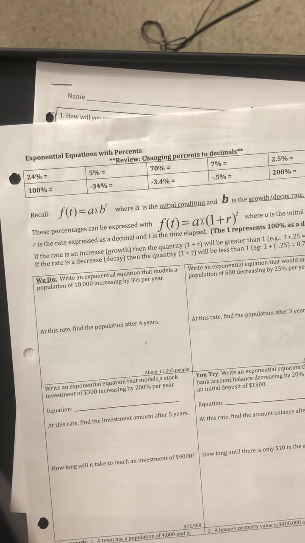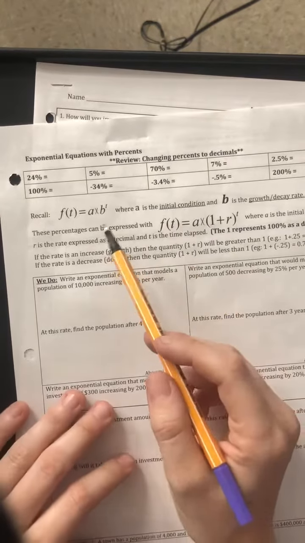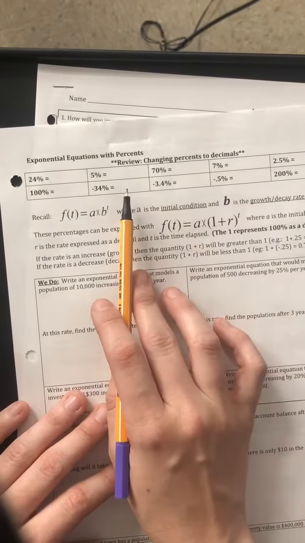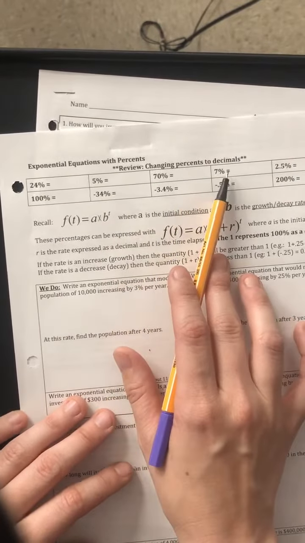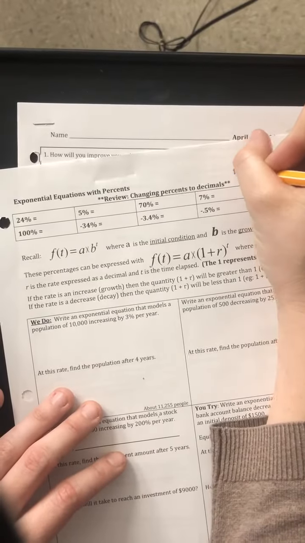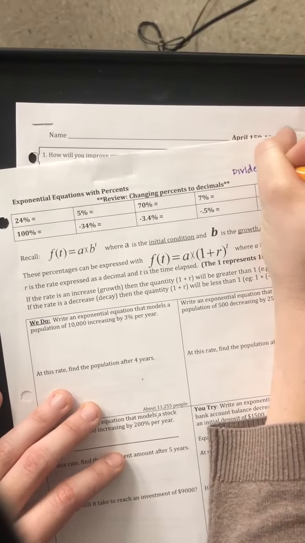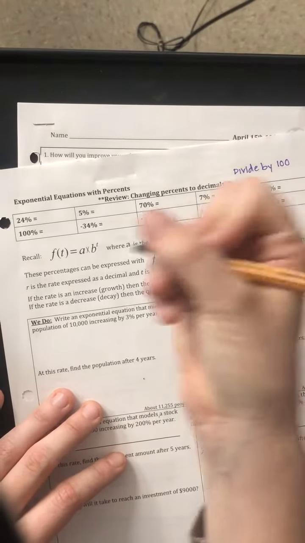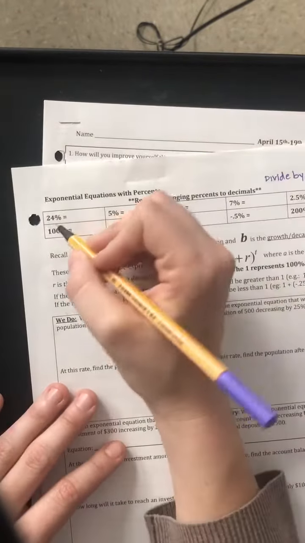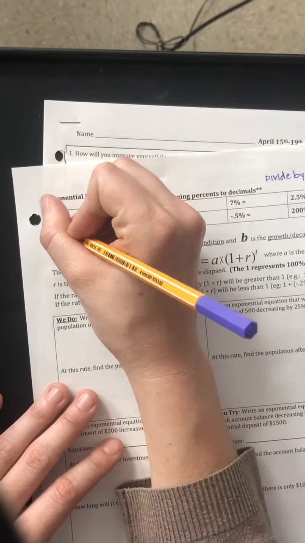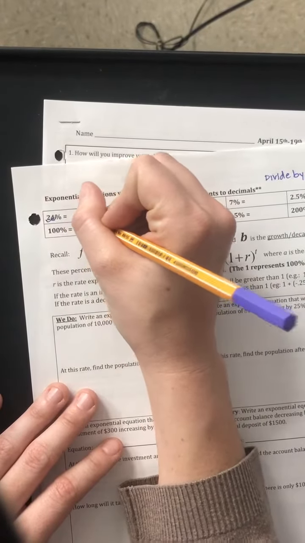And we talked a little bit about percentages on block day, so real quick, you could pause the video and do some warm up with this. Changing percents to decimals. Remember, to change a percent to a decimal, you're going to divide by 100. What this does is it moves the decimal to the left 2, right? So if I have 24, that's actually 24.0. So if I move this 2 to the left, I have 0.24.